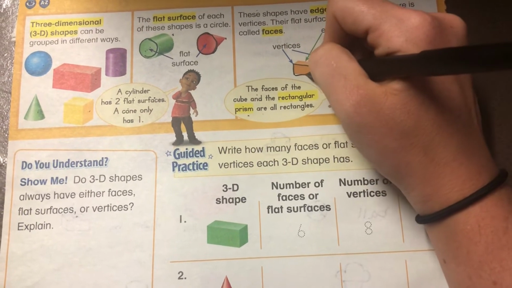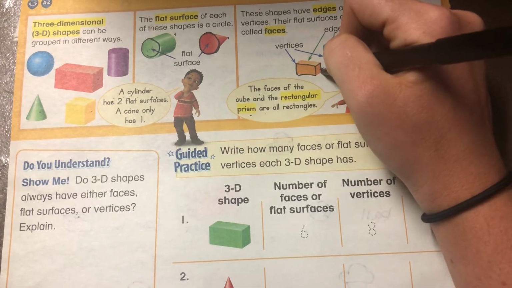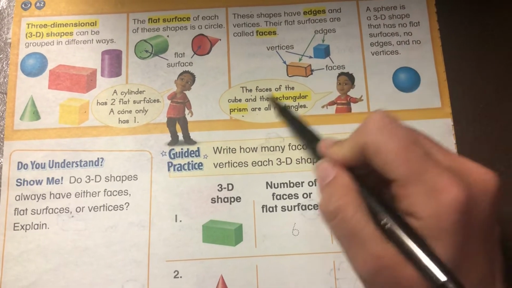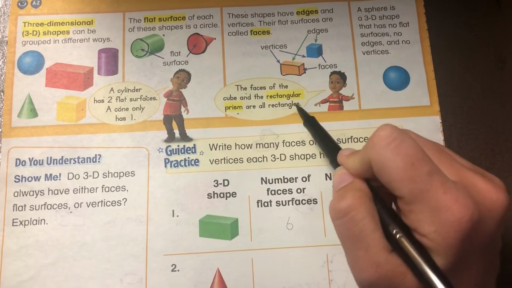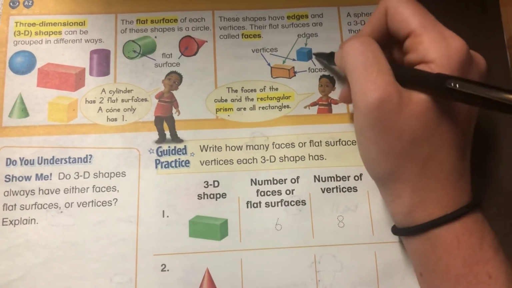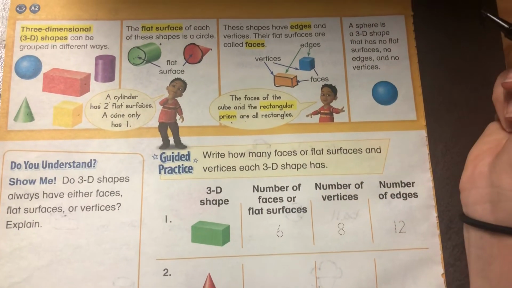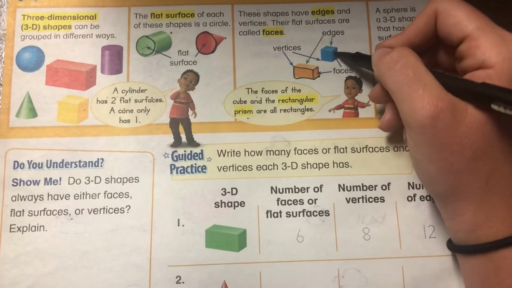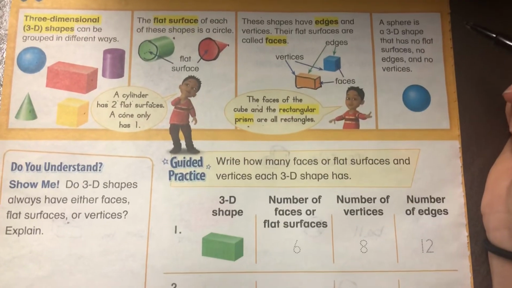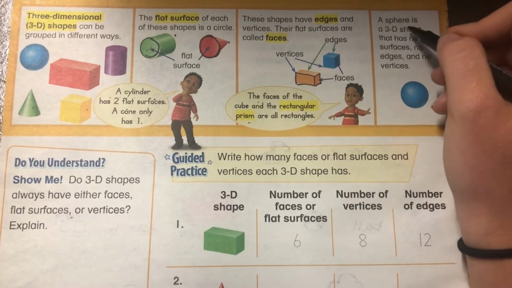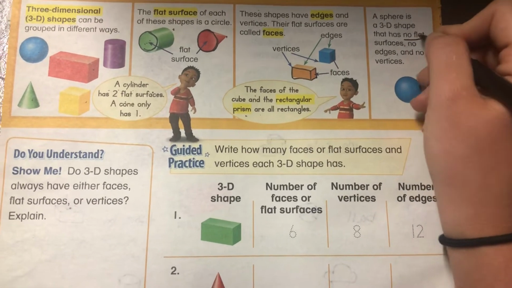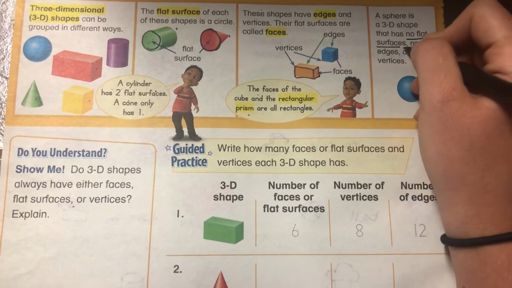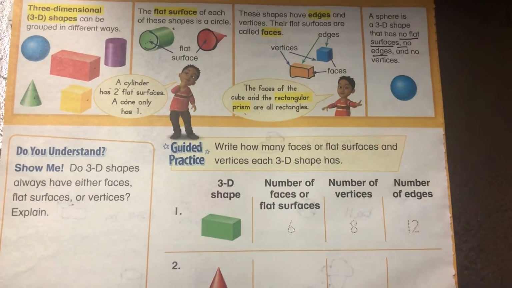The faces of the cube and the rectangular prism are all rectangles. Do you see the faces? They are all rectangles. This one's a cube and this one's a rectangular prism. A sphere is a 3D shape that has no flat surfaces and no edges and no vertices.